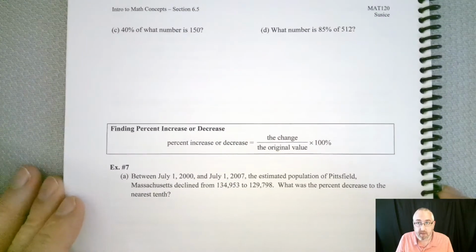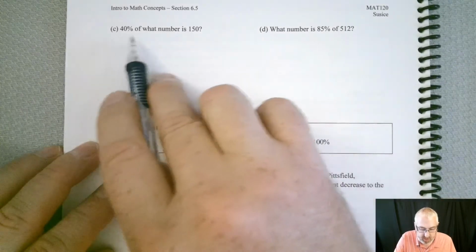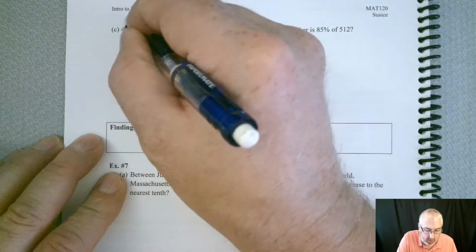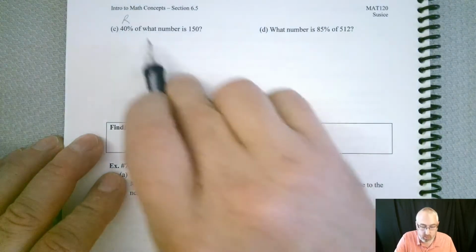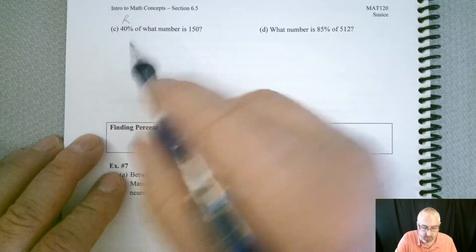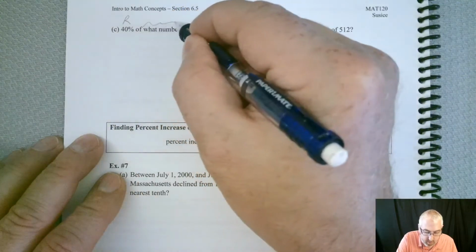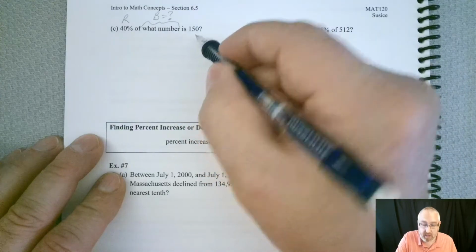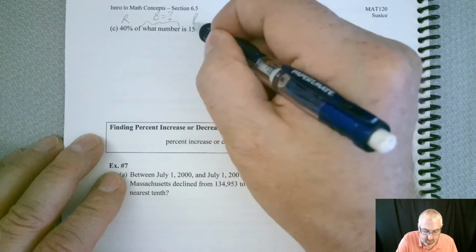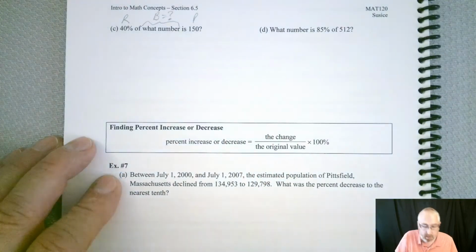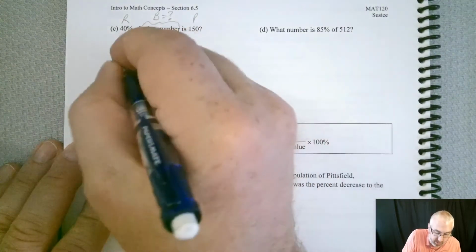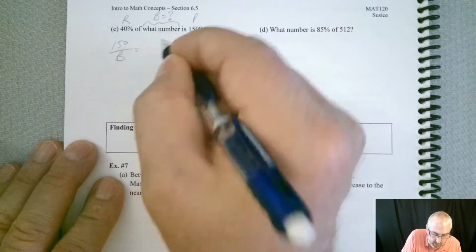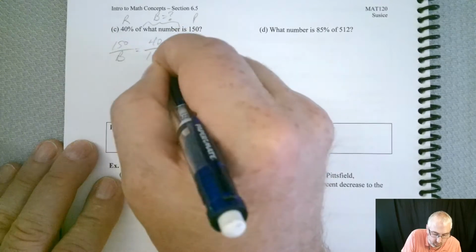So more of the same thing. So we got 40% of what number is 150? Now they're giving us our percent, so we know that's R. But now what's following "of" is unknown. So that is our B, which is a question mark. And so then the 150 has got to be our P. All right, so now we can get our proportion. So P over B. So 150 over B equals 40 over 100.